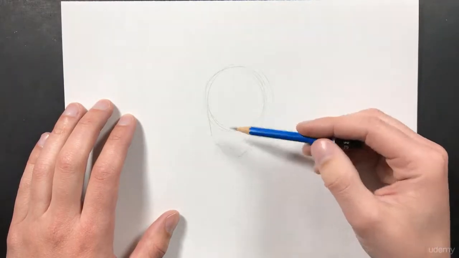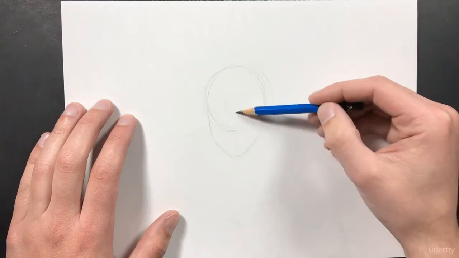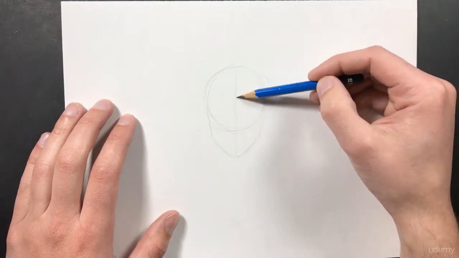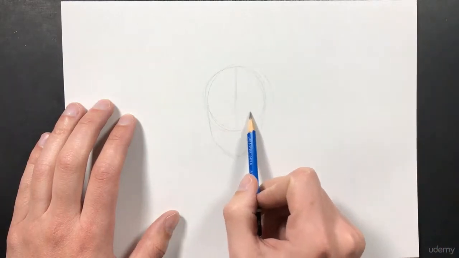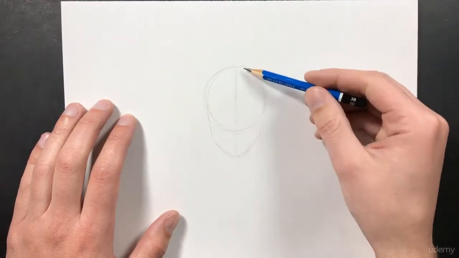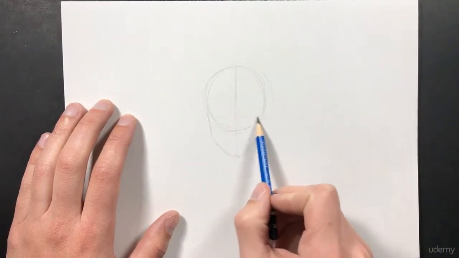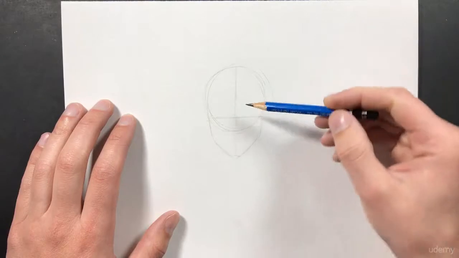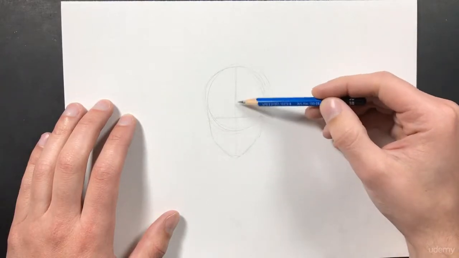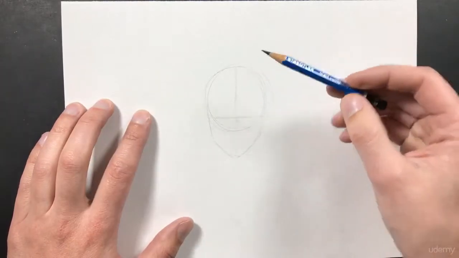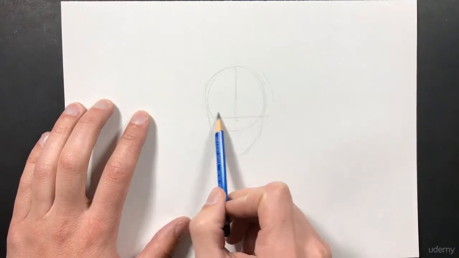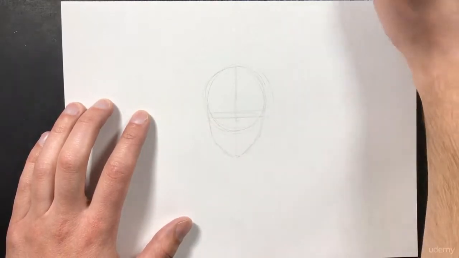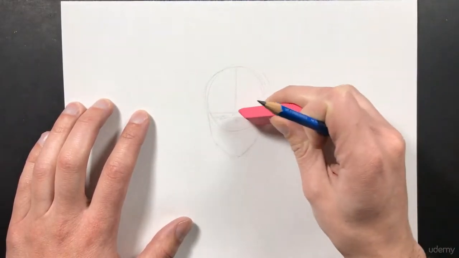The next thing we're going to do is go ahead and draw a line right through the middle of our head vertically, and then we're going to draw one horizontally. So you're going to try to find the middle of this line right here, and generally it tends to be towards the bottom of this circle. So it's going to be about 1/4 of the way down from this circle. Now that looks a little bit too low, so I'm going to bring that up just a little bit more to about there, and then I'll go ahead and erase this bottom line.